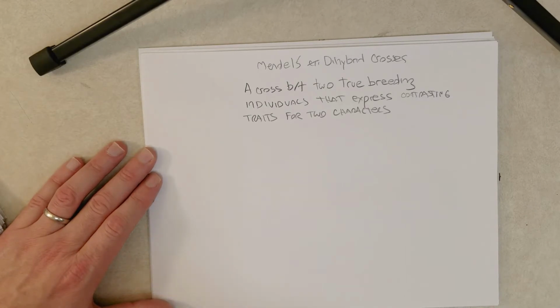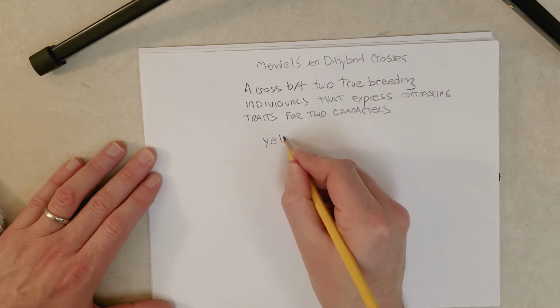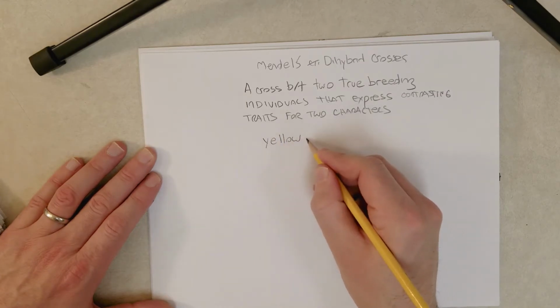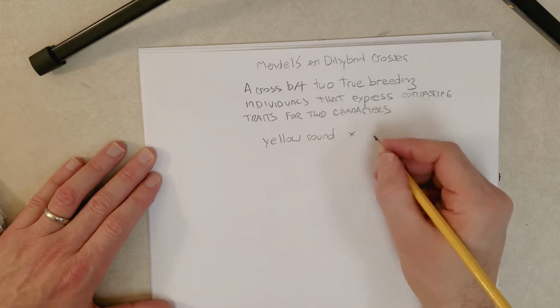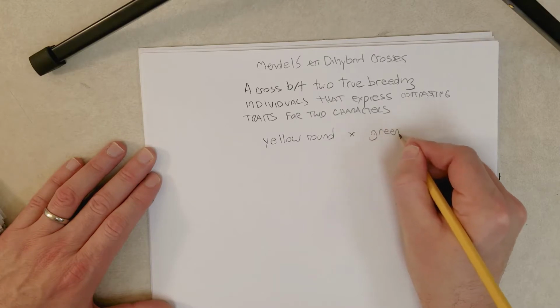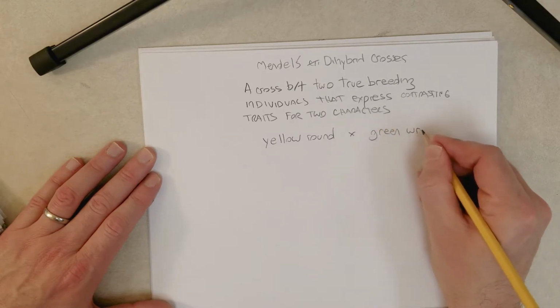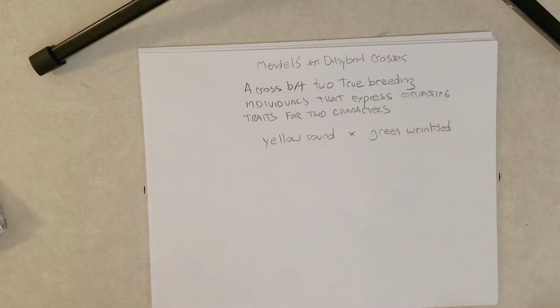And the example I like to use is the dihybrid cross looking at the characters of seed color and seed shape. So let's look at yellow and round true breeding plants crossed to green and wrinkled true breeding plants.